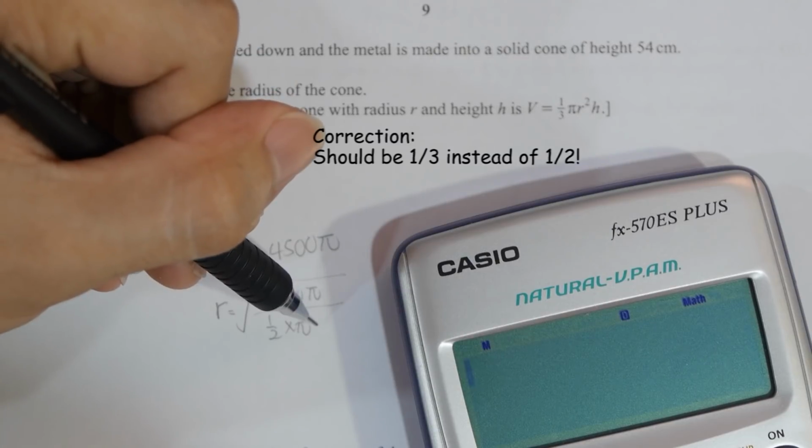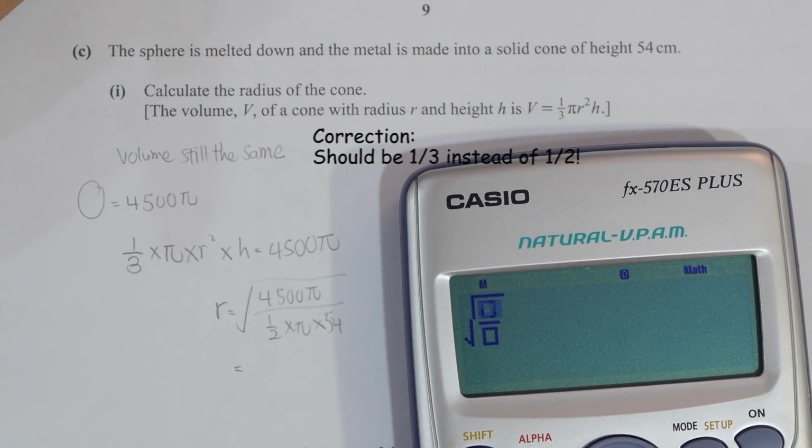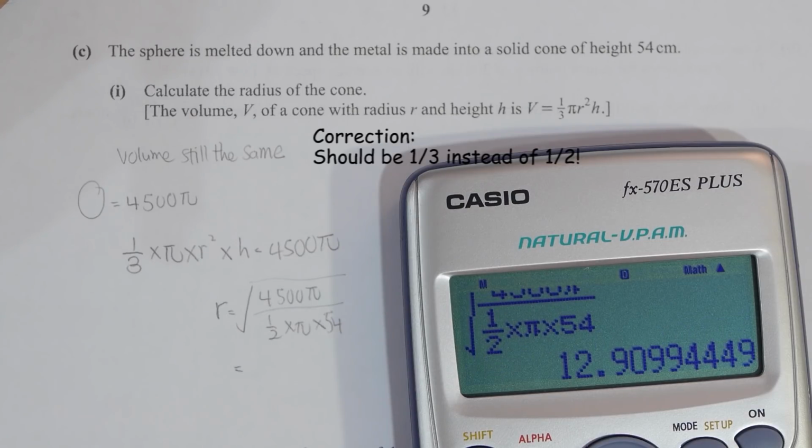So I have actually made a mistake here. So as you can see, I input 1/2. So I've done the changes in my calculator, but I've forgotten to change the answer sheet. So do take note of that mistake. And then by running a calculation, you'll be able to find the answer.